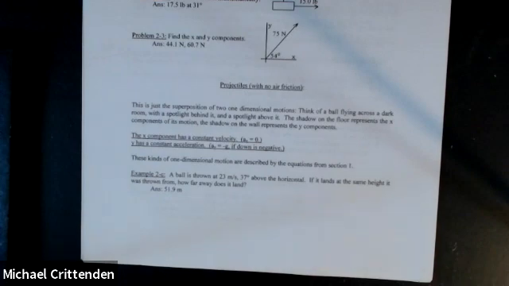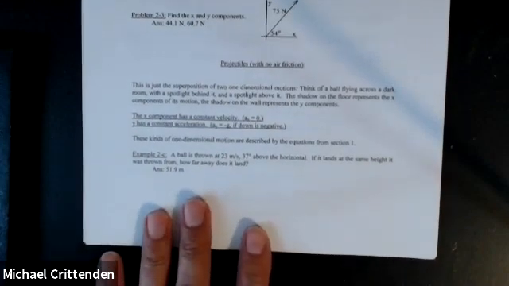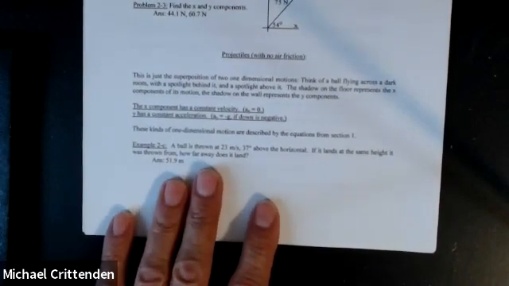Most of this is review from last week, just with this additional idea that you've got two components, and each one behaves independently of the other. What's going on in the x direction has no effect on what's going on in the y direction, and vice versa, because there are no forces at an angle or anything like that. So let me run through an example so you can see exactly what I'm talking about.